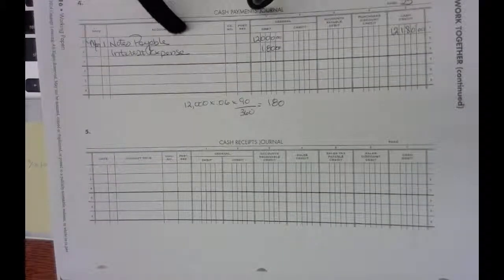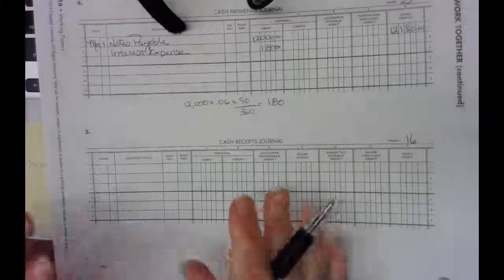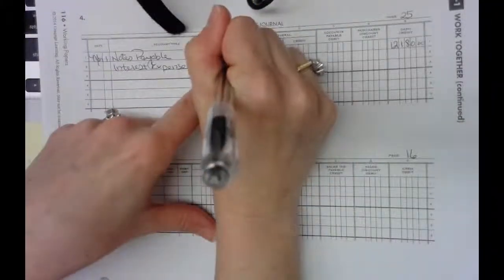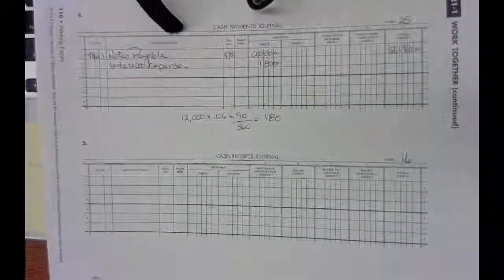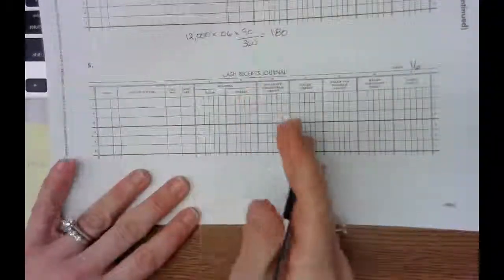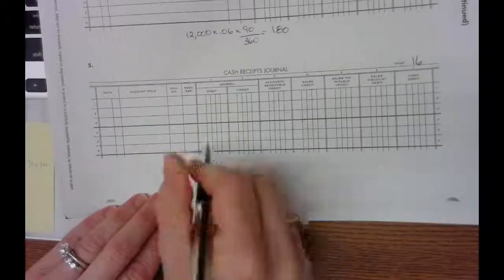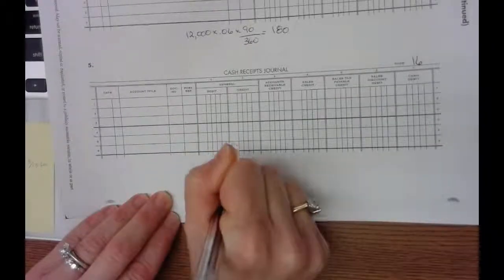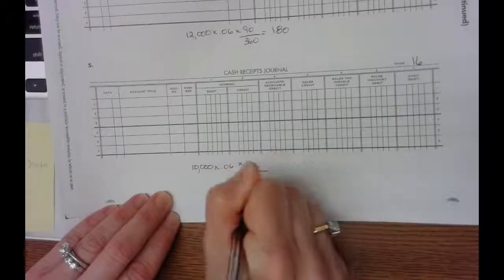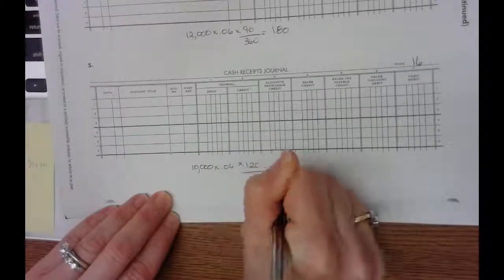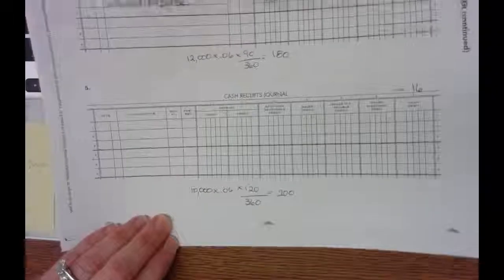All right, number 5. Number 5 says, journalize the receipt of cash for the maturity value of the note receivable on March 16th, 2012, receipt number 278. Use page 16 of a cash receipts journal. Oh, and what I forgot to do is put my check number here. It was check number 478. Okay, so for cash receipts now, we have to look at our notes receivable in the problem. It was a $10,000 note at 6% interest for 120 days. When we multiply that out, it's $200.